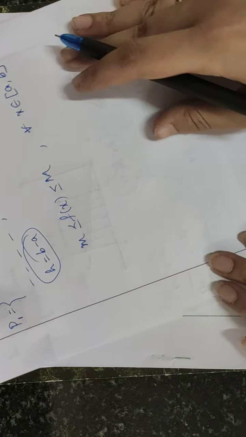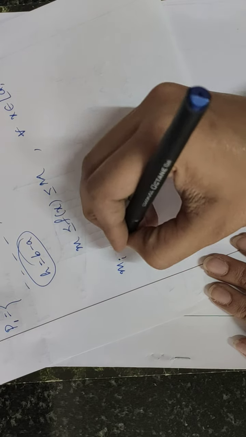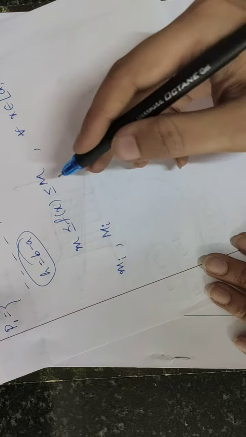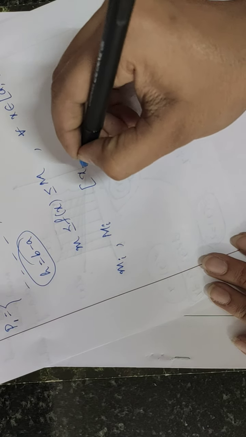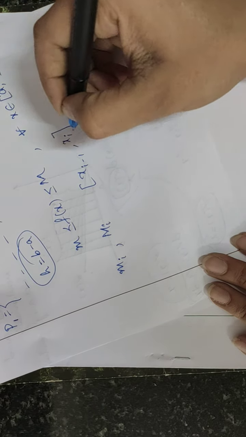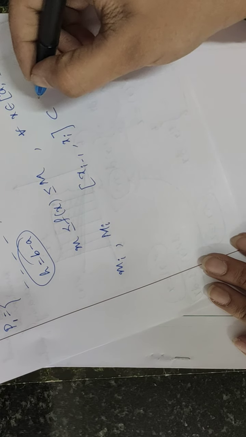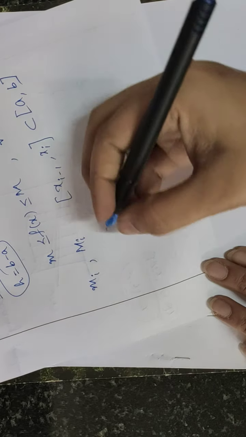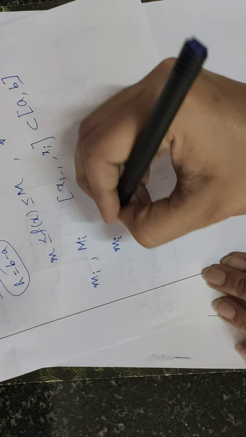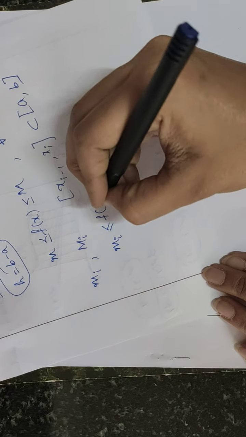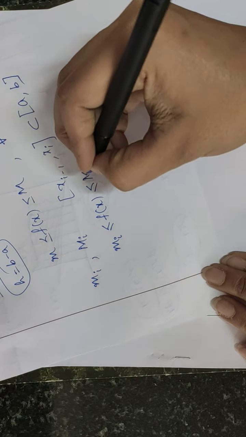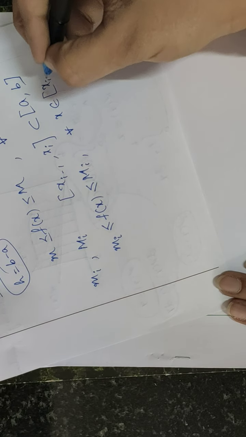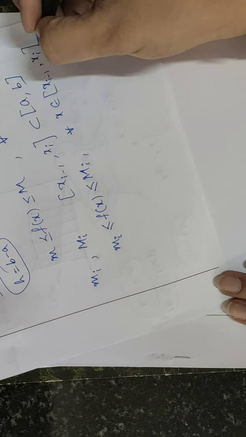Right? Similarly, we will consider mi and capital Mi as infimum and supremum for the function f of x on the interval xi minus 1 comma xi. Obviously this interval will be a subset of your closed interval a comma b. So now I can write one more inequality, that is mi is less than or equal to f of x, and this is less than or equal to capital Mi for all x belonging to the closed interval xi minus 1 comma xi.